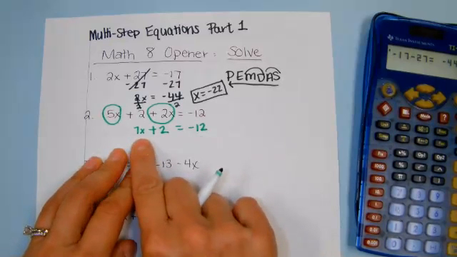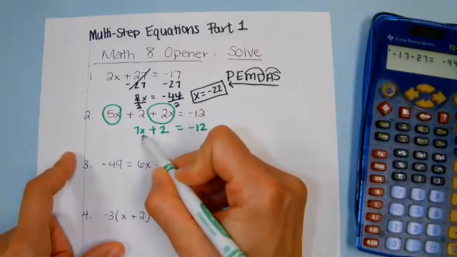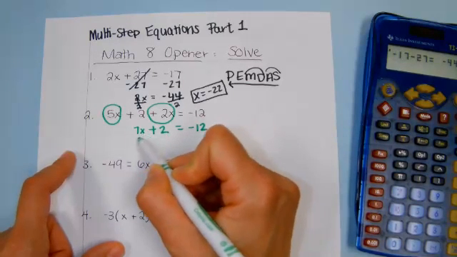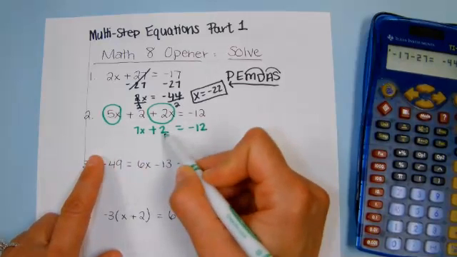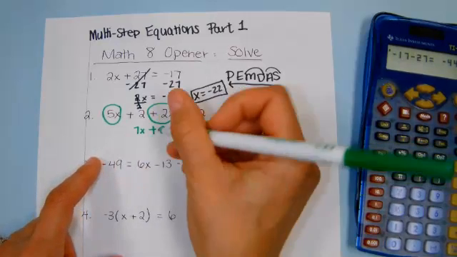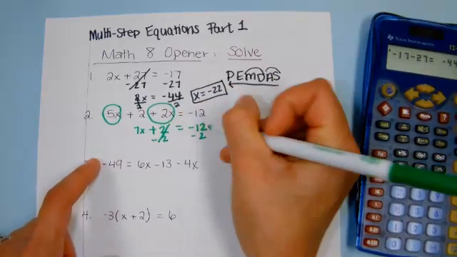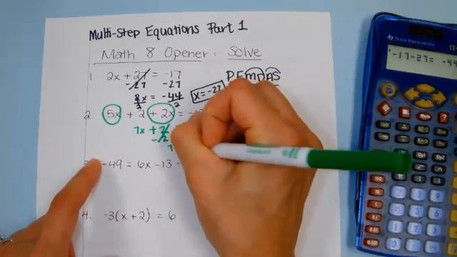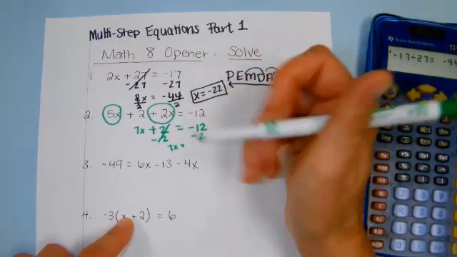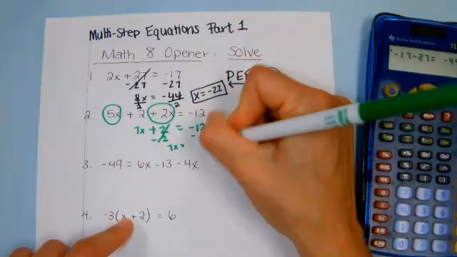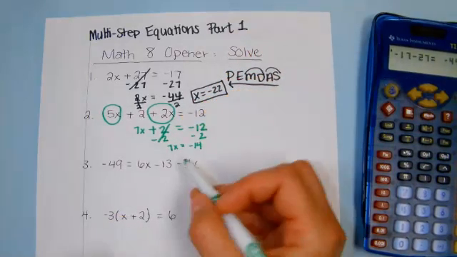And so if you imagine that all these are people, right? 7 is a person, x is a person, and 2 is a person. X kind of has a hold of 7. So the first person that's going to be able to get out is this 2. To get them out, you got to do the opposite. So the opposite of plus 2 is minus 2. And you want a minus 2 on this side. So bring down 7x. And now we have that same situation again where we have negative 12 minus 2. You don't want to make that mistake in your calculator of putting too many. So you should get negative 14 here, 7x now.